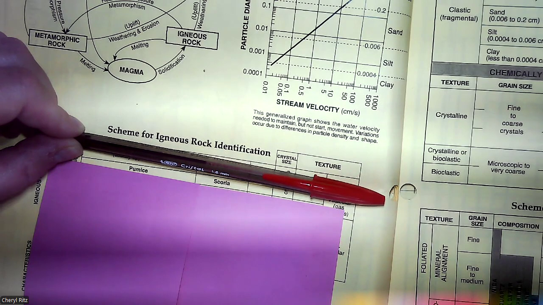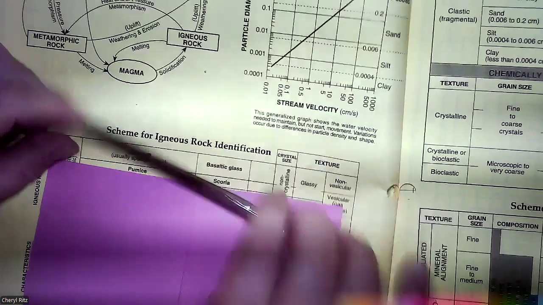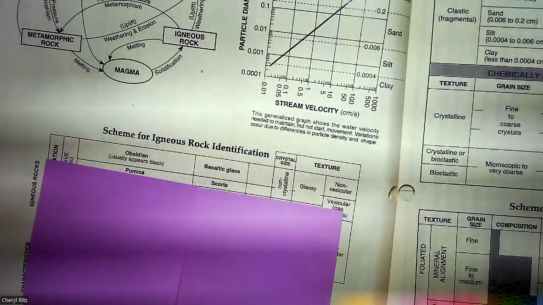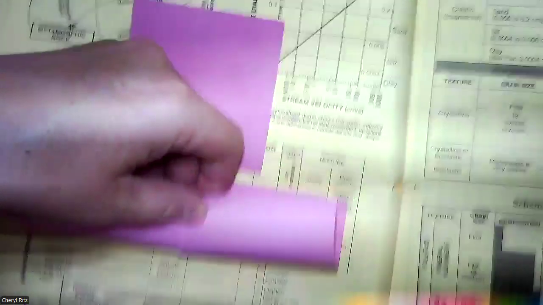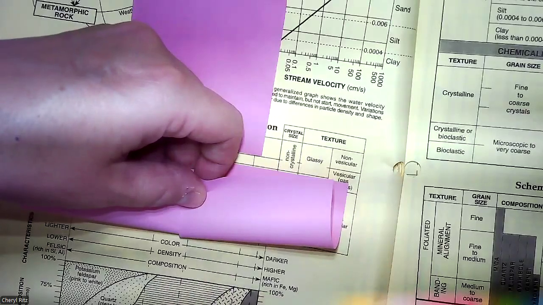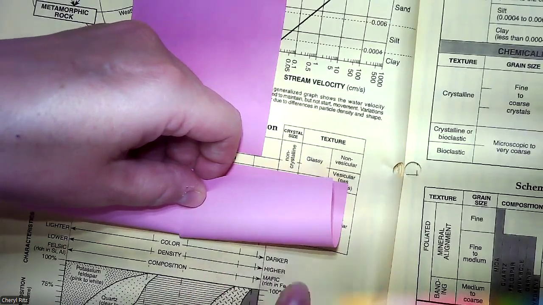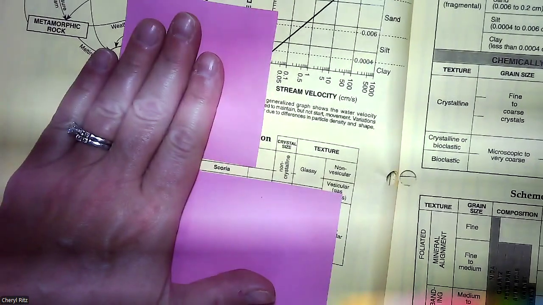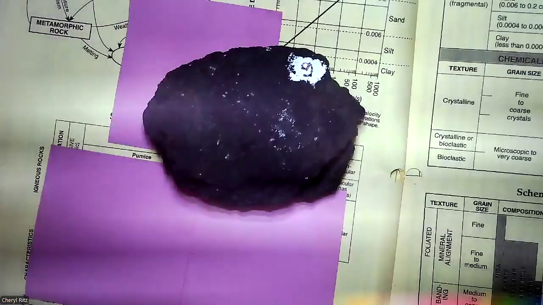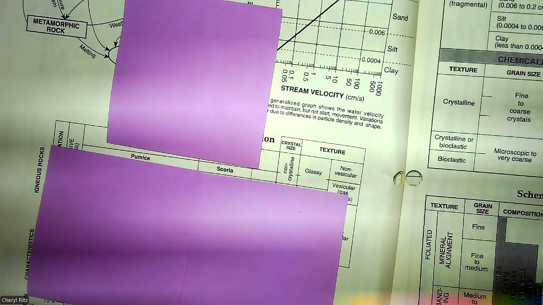Now I'm going to tell you my rock is darker in color. How do we deal with that situation? Go under. Yeah, so you might have to move your sticky note to peek underneath. I said my rock is darker in color. So which side of the chart is it on? Yep, so it's to the right of the word color. So the rock I want is scoria. That's actually this one right here, which I'll pass around for you to investigate a little bit if you're interested. So while you're looking at scoria, that's vesicular.